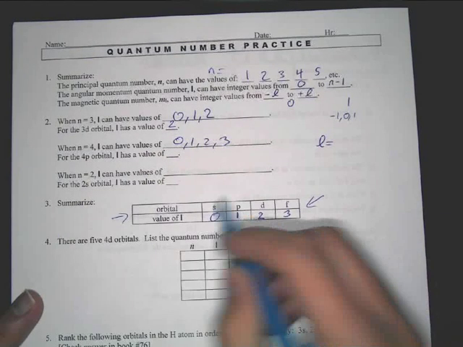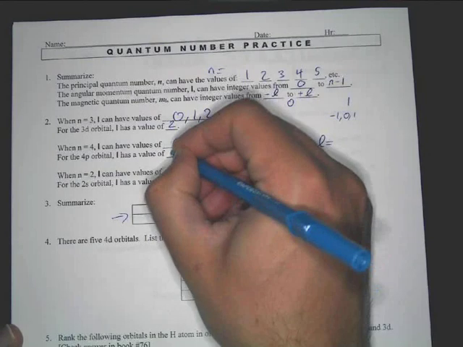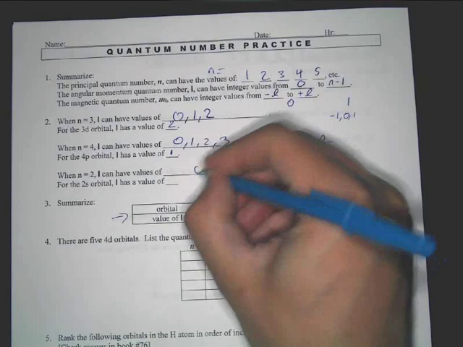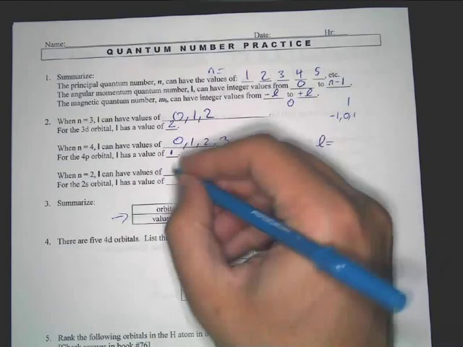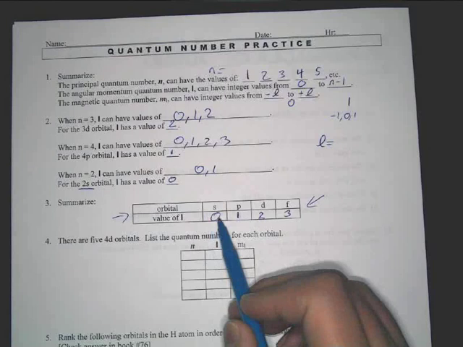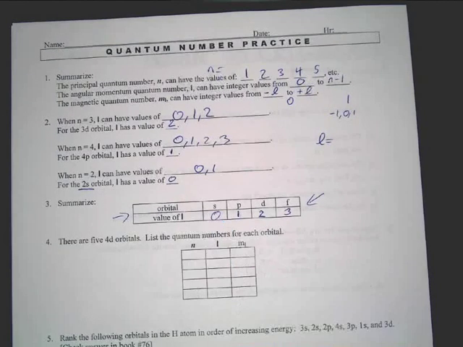4P, well, L, we just said P is going to have L be 1. N is equal to 2. L can have values 1 or 2. 2s, it's going to mean L is 0. Because remember, 0 counts. 0 is something in this quantum number stuff. Normally 0 is nothing. Here it is something. Because you have S. So anytime you have an S orbital, or an S sublevel, that is going to be 0 for L. Because the 0 corresponds to the L.